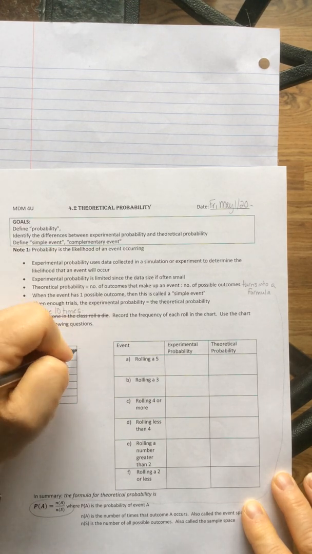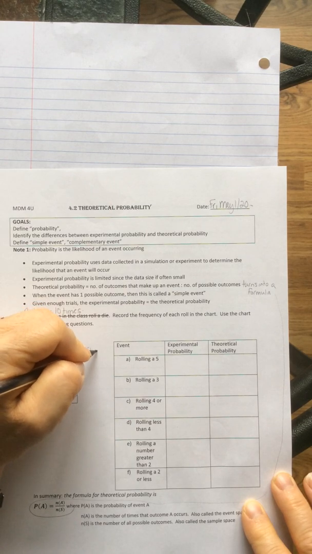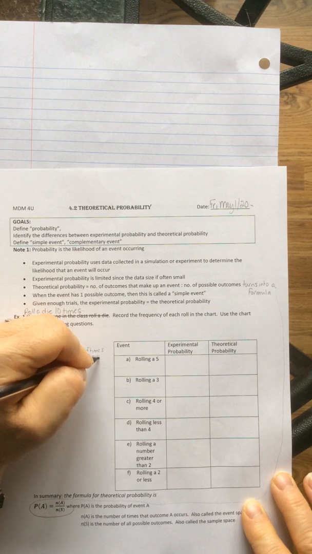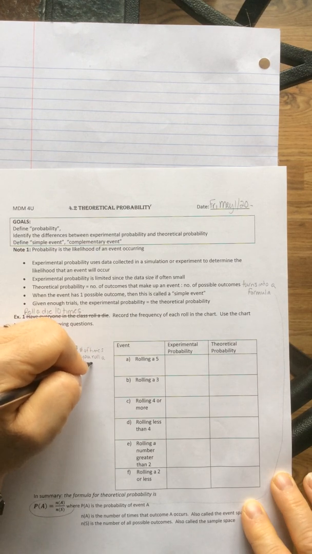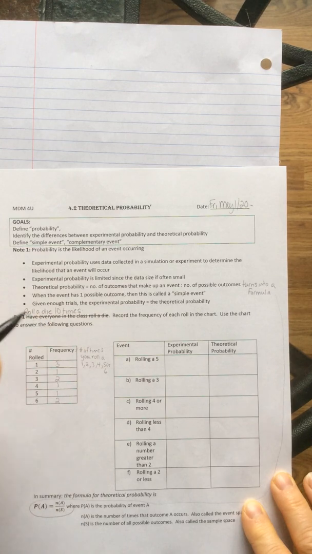So frequency is the number of times you roll a 1 or a 2 or a 3 or a 4 or a 5 or a 6.